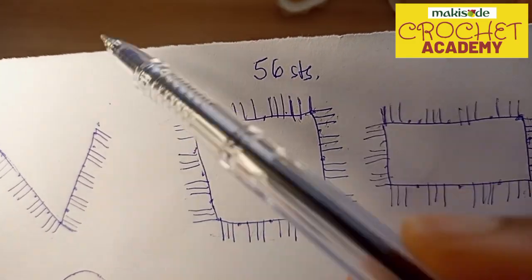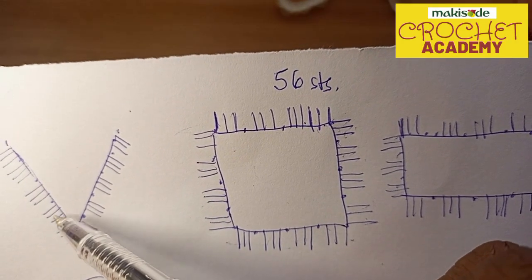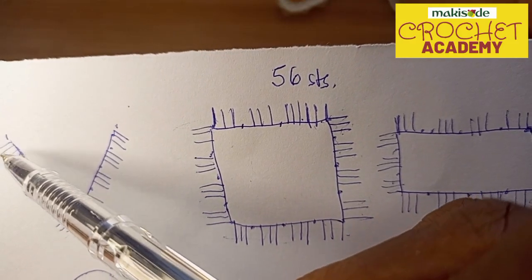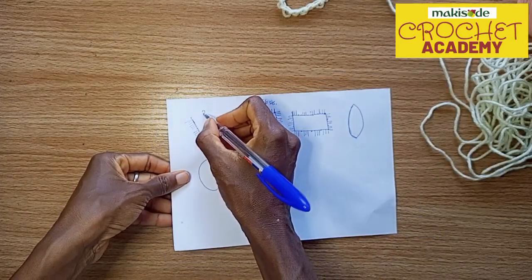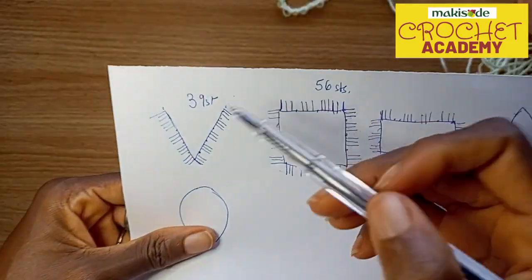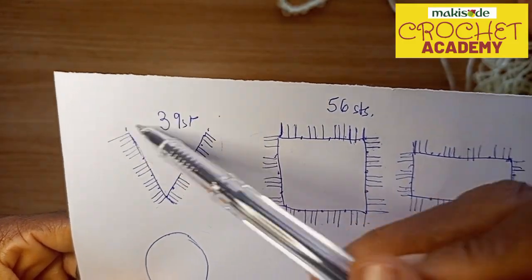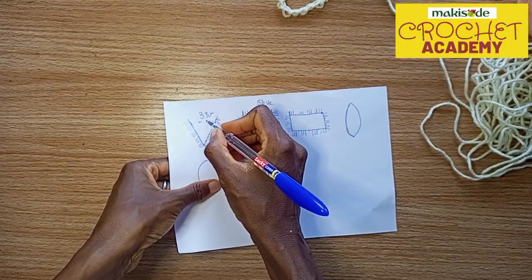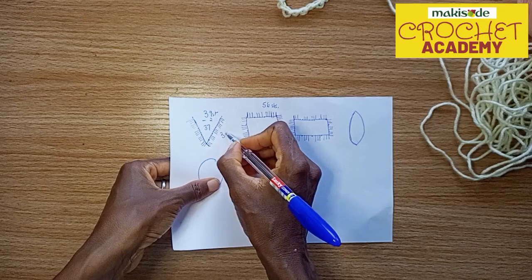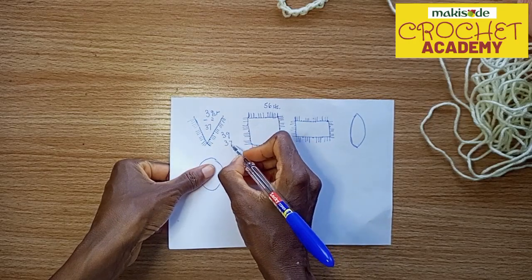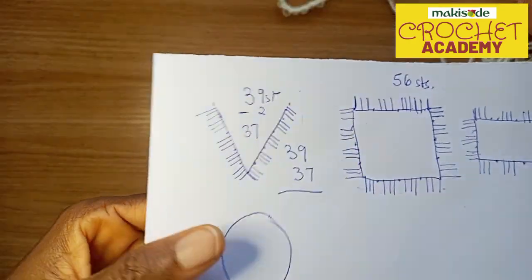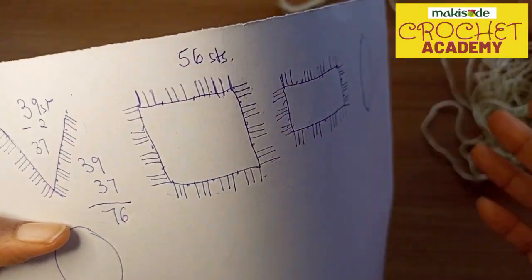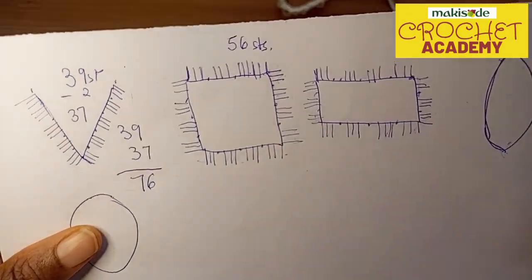I have, that's 20. Then 21, 22, 23, 24, 25, 26, 27, 28, 29, 30, 31, 32, 33, 34, 35, 36, 37, 38, 39. So I can see 39 stitches on this side, right? And on the other side, realize that these chains are on the top. So on the other side, it means that I have 39 minus 2. So I have 37. So altogether, I have to chain 39 plus 37 stitches. That gives me 76 stitches. So I'm going to have to work with 76. Do I want to work with 76 stitches?